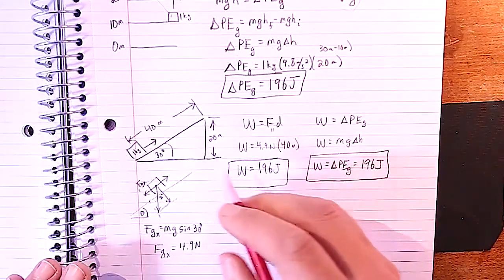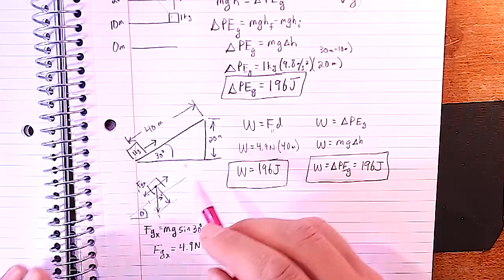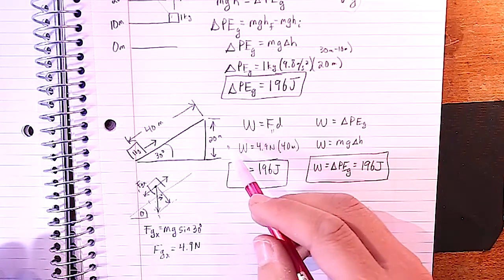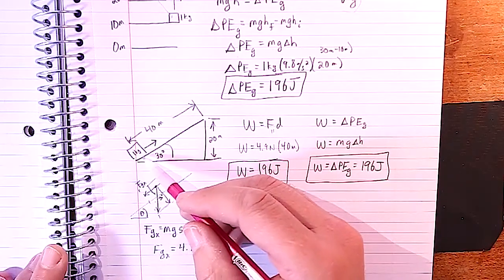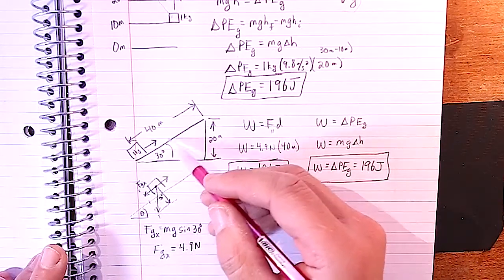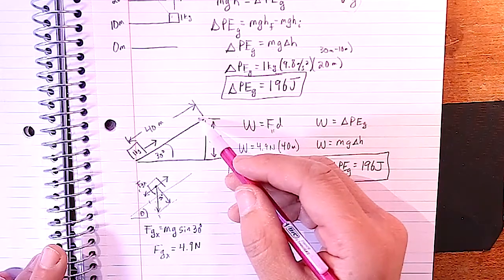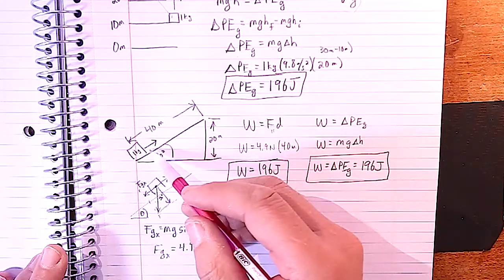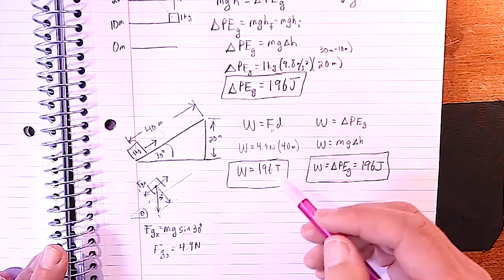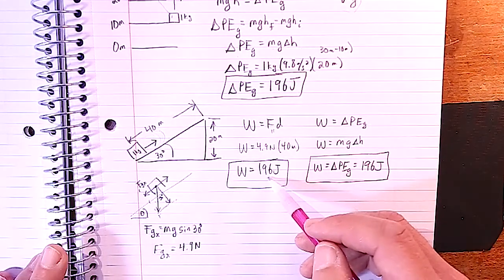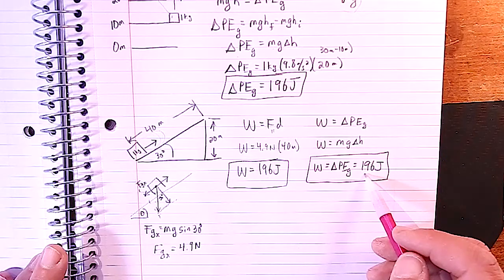This is only taking into account the situation without friction. So if we were to add friction, there would be additional work needed to slide it up the ramp. For example, if there was friction, this force would be larger, producing more work, but the change in potential energy would be the same.